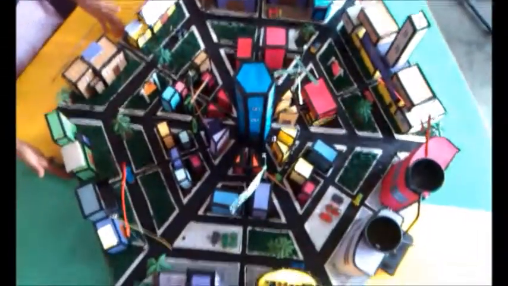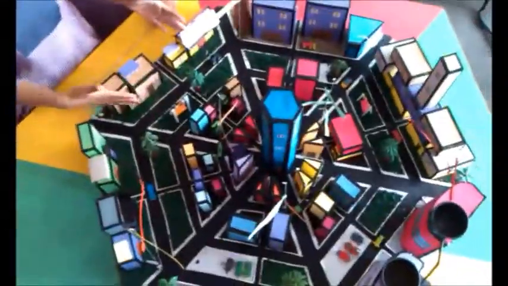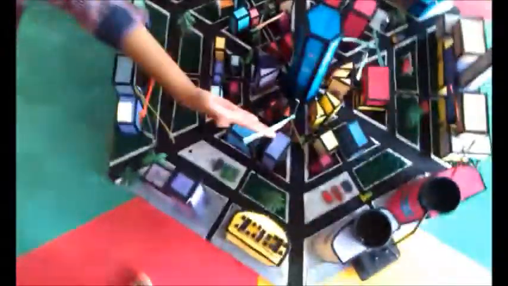Good morning. Today I, Tanvi Bansal, and I, Sonali Bangya, are here to describe to you our model named Hexagonal Fractal City. This is a model of a hexagonal fractal city in which we have created different sections using equilateral triangles. We have divided the sections into different parts such as residential areas, shopping areas, office areas, educational institutions, and factories and industries. As you can see, our model clearly shows the fractals.